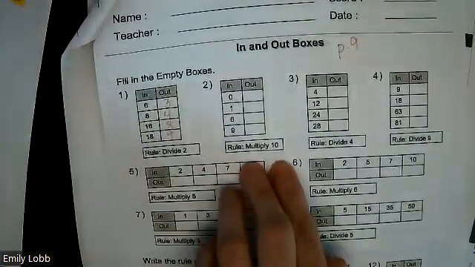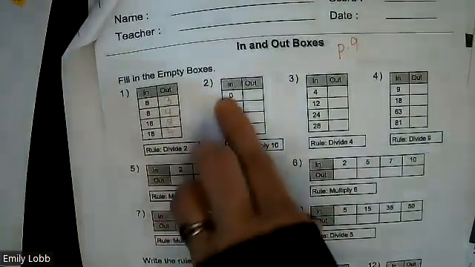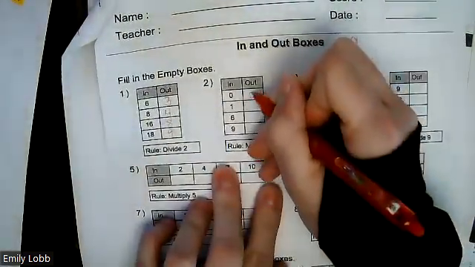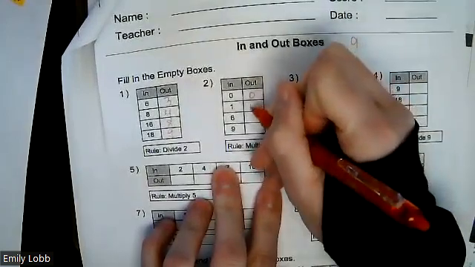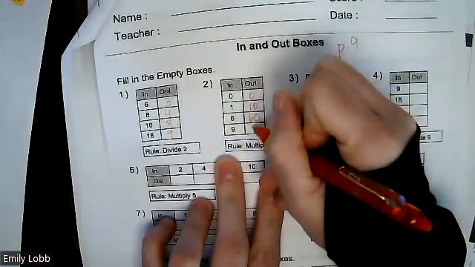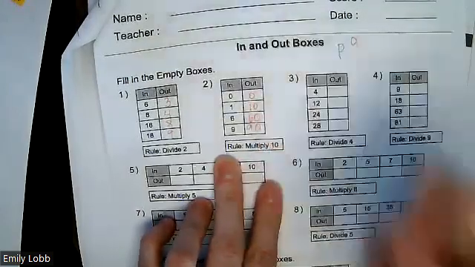Now, our rule is to multiply, so that's what we're going to do to the ends. So 0 times 10 is 0. 1 times 10 is 10. 6 times 10 is 60. And 9 times 10 is 90.